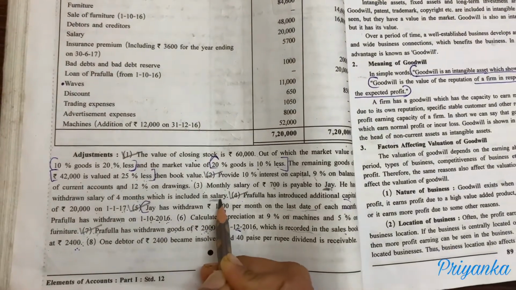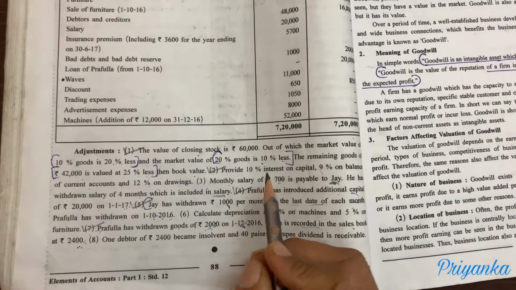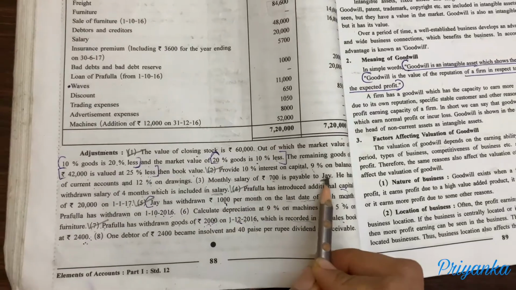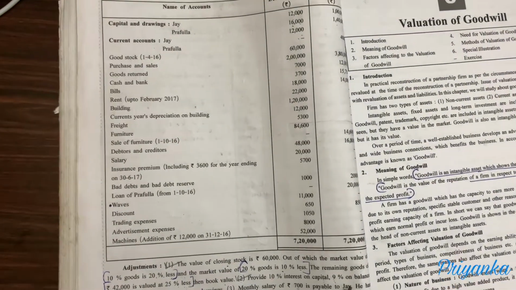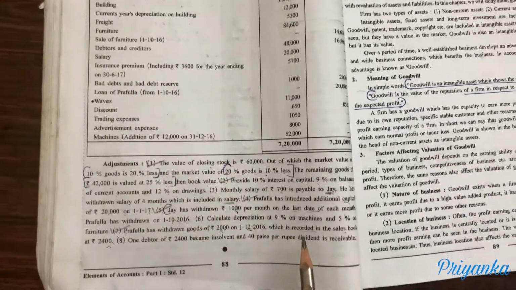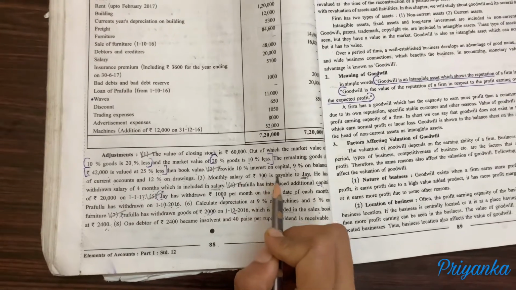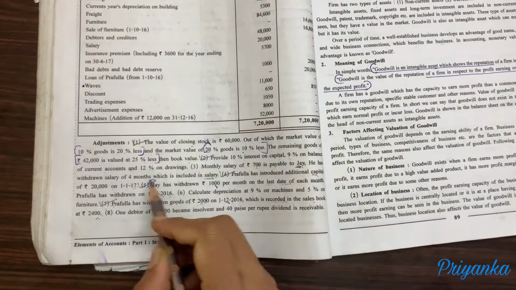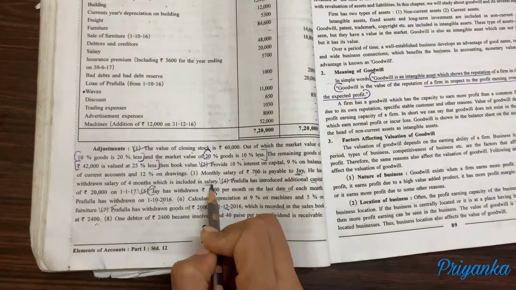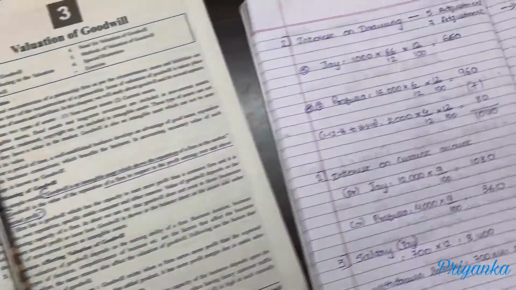Now whenever you read an adjustment related to salary, remember which salary it is. There are two types of salary. One which is related to the partner, and one related to the employee. Now I'm reading this adjustment. Monthly salary of 700 is payable to J, and he has withdrawn salary of 4 months which is included in salary, means the employee salary may include it. So now we will first make a calculation on it.